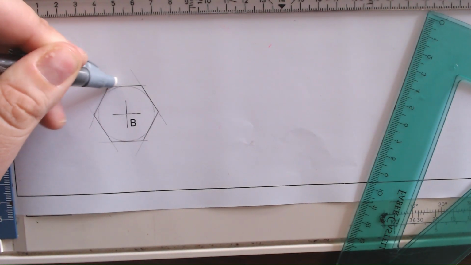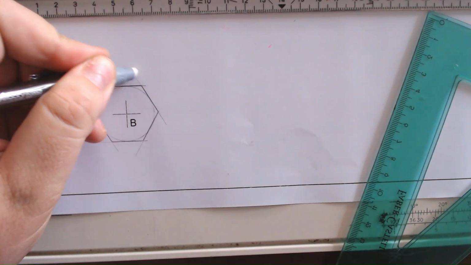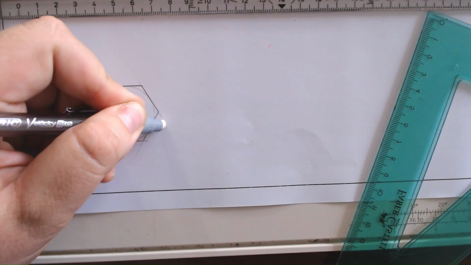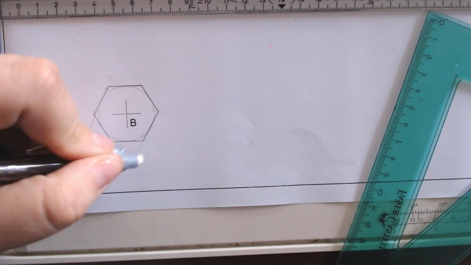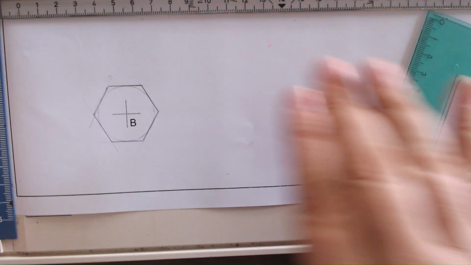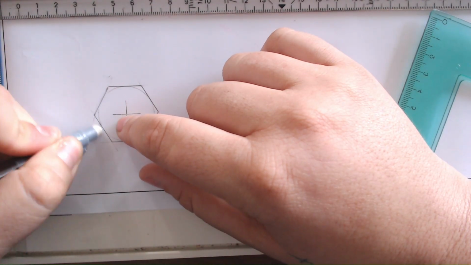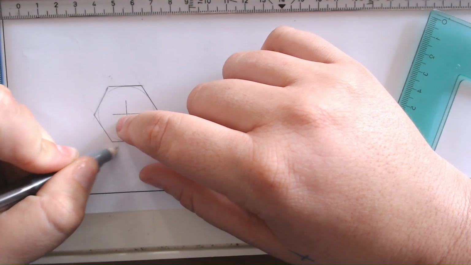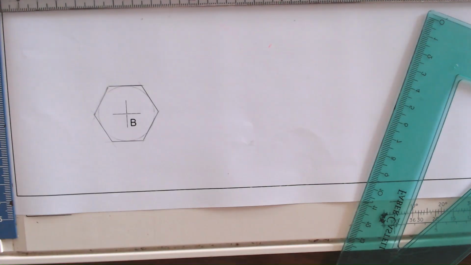Then take an eraser, a very fine one. That's why I use the back of my mechanical pencil. And then just erase the unnecessary little lines, because that is more for you, so that they don't touch each other. Okay, good.